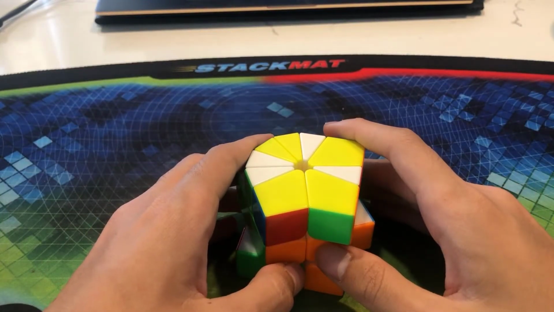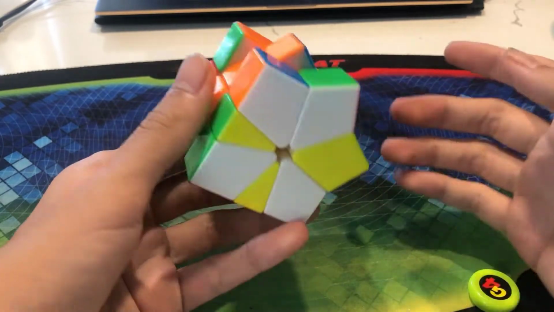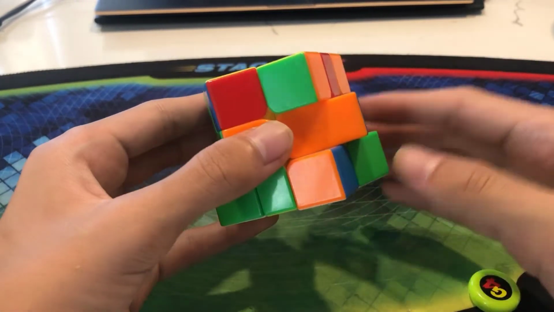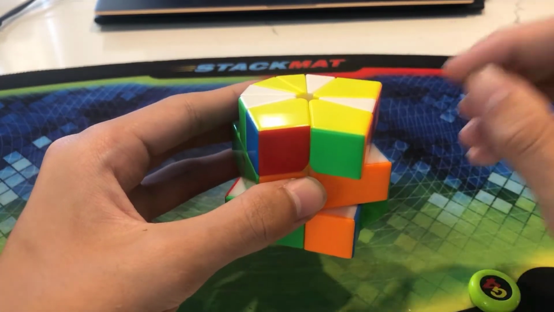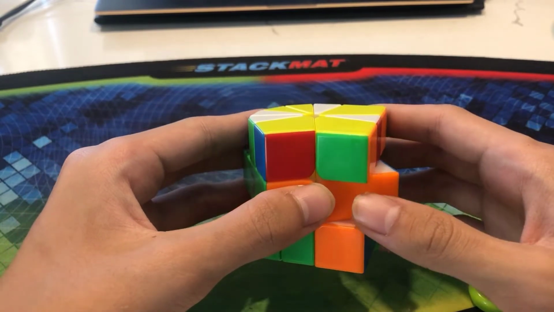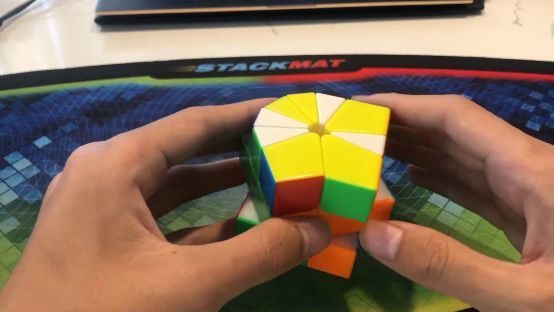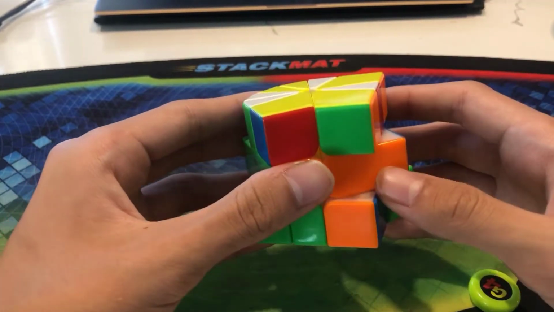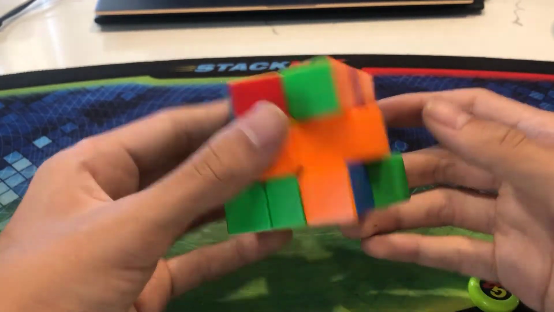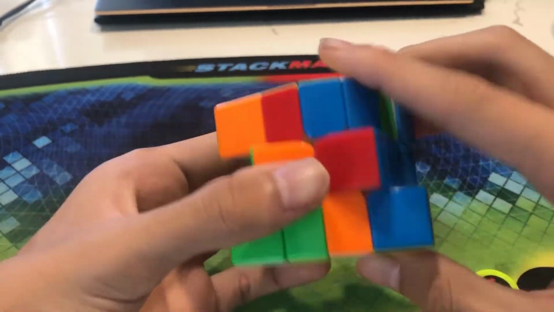So the first step to the Lin method is to do cube shape. Now I'm not going to talk too much about cube shape, as I will go under the assumption that you already know how to do cube shape. However, if you don't know how to do cube shape, there are plenty of other Square-1 tutorials that talk about how to do cube shape. So I'm just going to do cube shape right now.